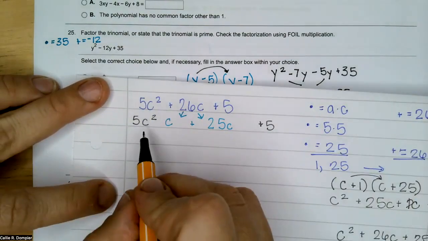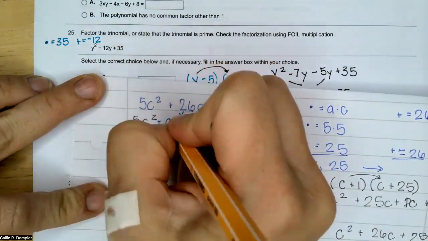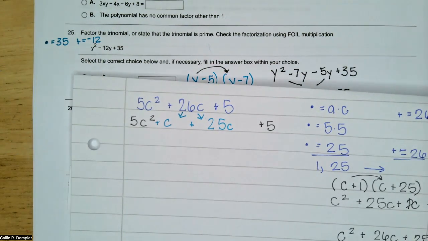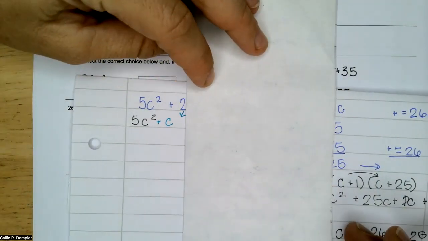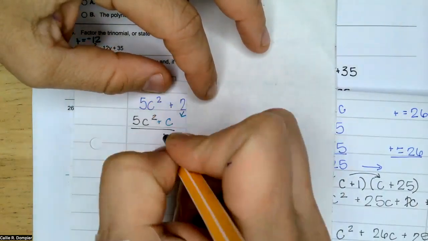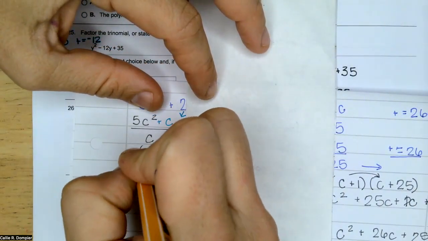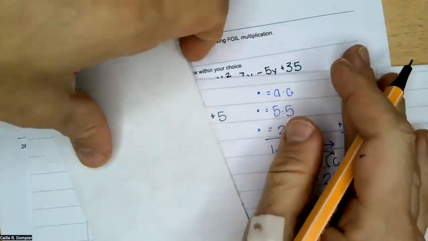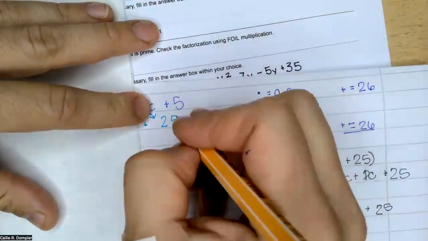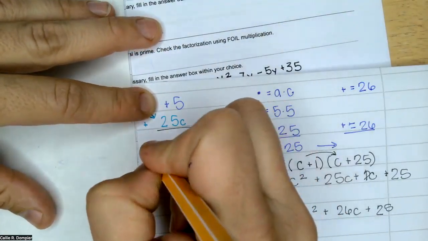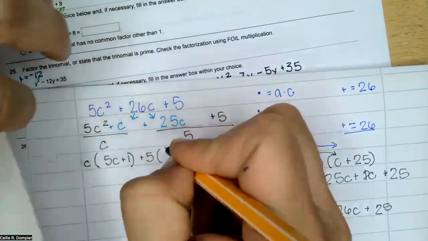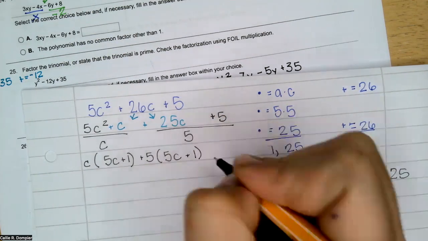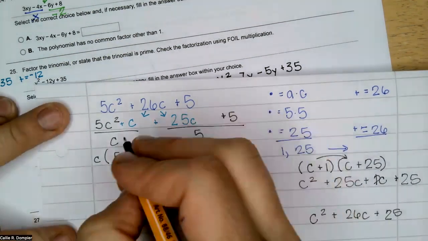So now we have 5c squared plus c plus 25c plus 5, and now we're going to factor by grouping. 5c squared plus c, the only thing I can factor out of that is a c, so I get c times 5c plus 1, plus 25c, so that's a positive, and we're going to call this 5, right? So plus 5, 25c divided by 5 is just 5c, 5 divided by 5 is just a 1. What I have in common with both is 5c plus 1.